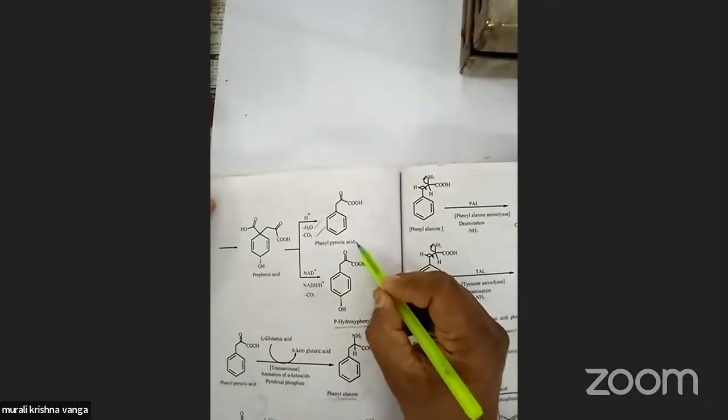Shikimic acid, when reacting with ATP, converts into ADP, as the hydroxy group undergoes phosphorylation. Then it reacts with phosphoenolpyruvic acid, followed by 5-enolpyruvyl shikimic acid 3-phosphate. This compound undergoes different conversions and forms phenylpyruvic acid and para-hydroxyphenylpyruvic acid.